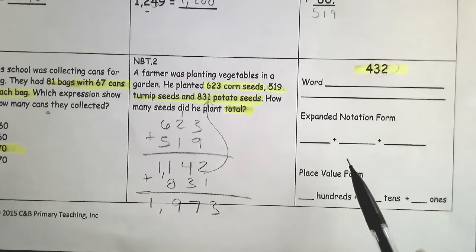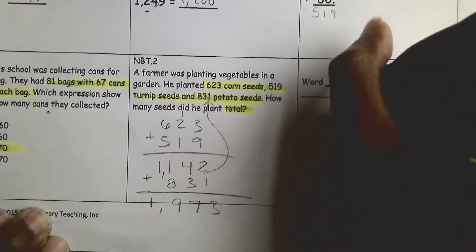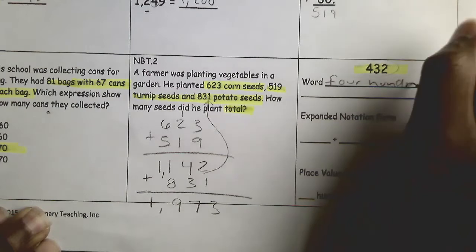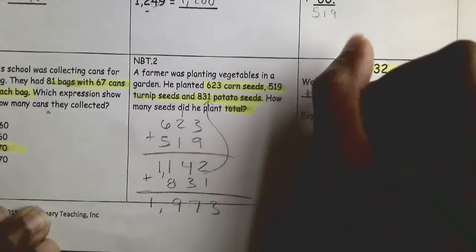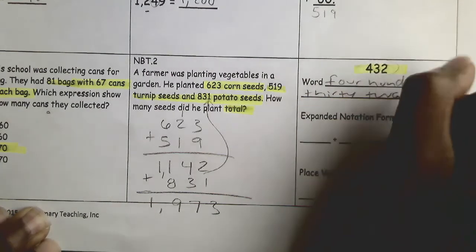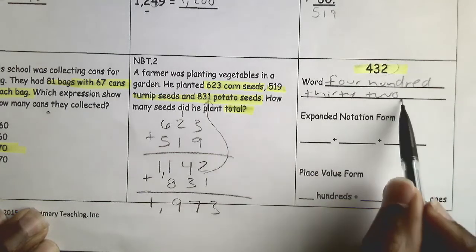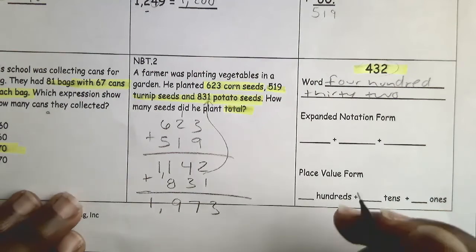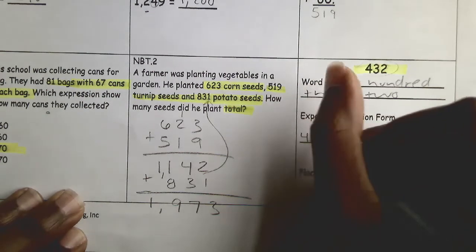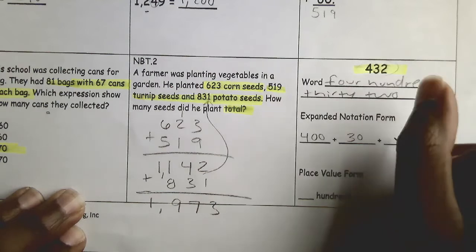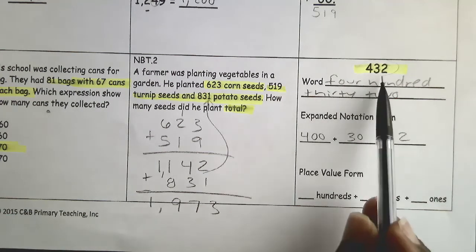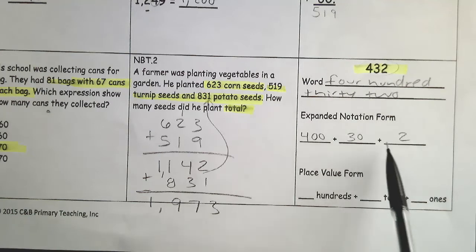When we think about 432, we say it aloud and we write it exactly how it sounds. Okay? Now our expanded notation form, all we're going to do is just break it apart. So 400 plus 30 plus 2. Just breaking that total number 432 apart into hundreds, tens, and ones.